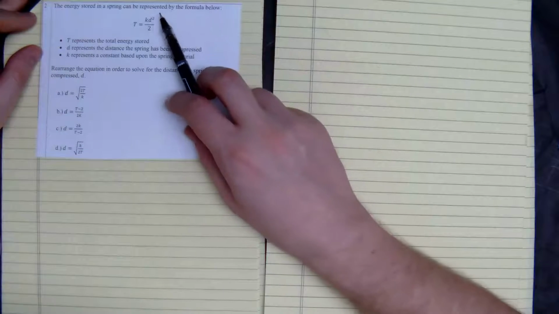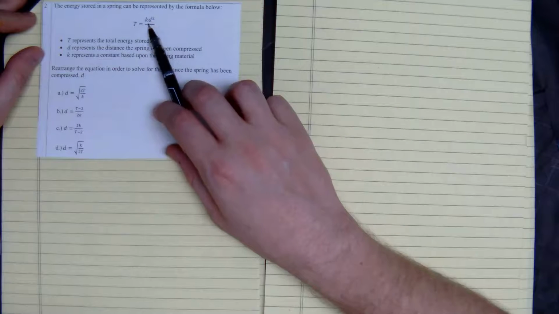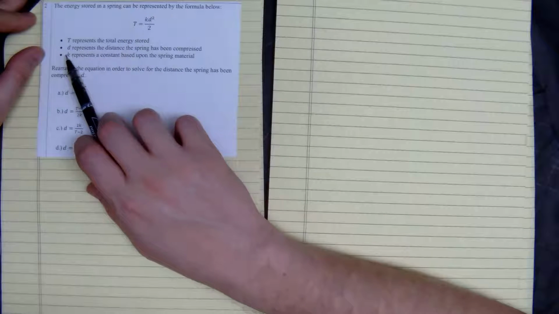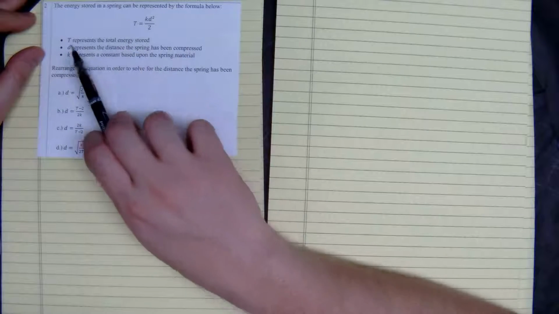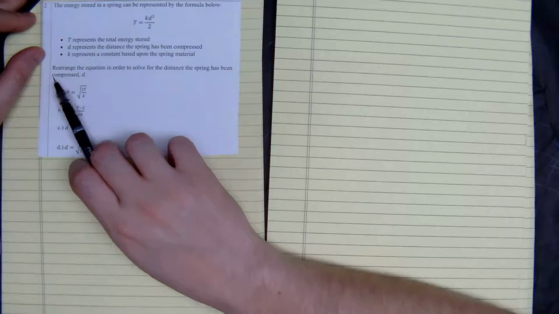We're looking at number 2. Number 2 says the energy stored in a spring can be represented by the formula T is equal to K times D squared all over 2. T represents the total energy stored. D represents the distance the spring is compressed. K represents a constant based upon the spring material.